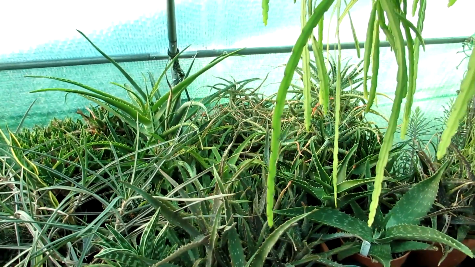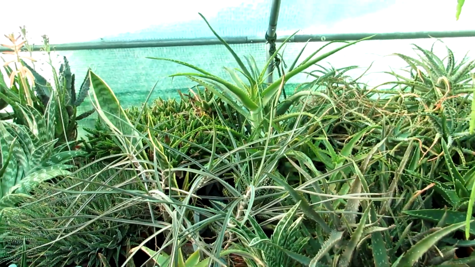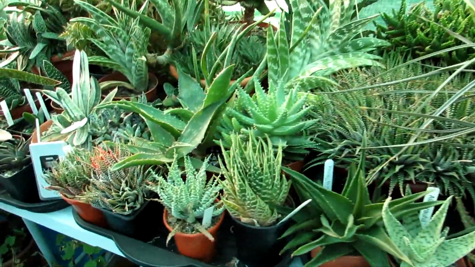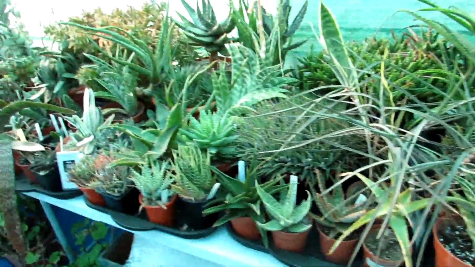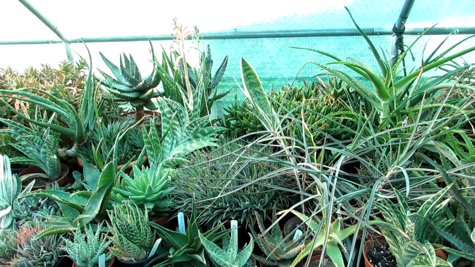Now, some of the tougher varieties can tolerate all day sun. So obviously, probably rather than all day sun, just part sun. But obviously a lot more sun than the common Gasteria or the Haworthia can take. I personally keep all mine together in the polytunnel. In the winter, we can never have enough sun.